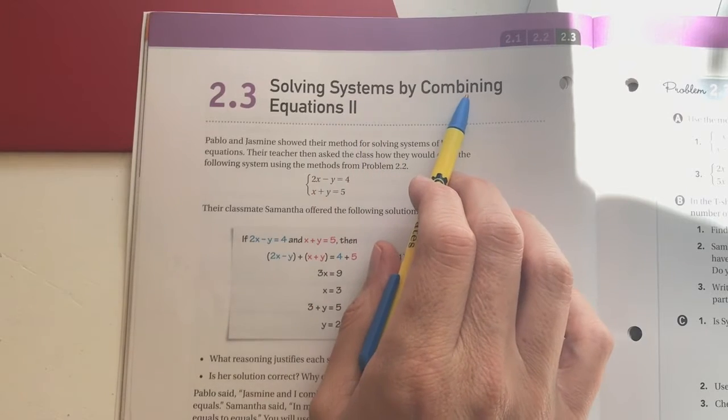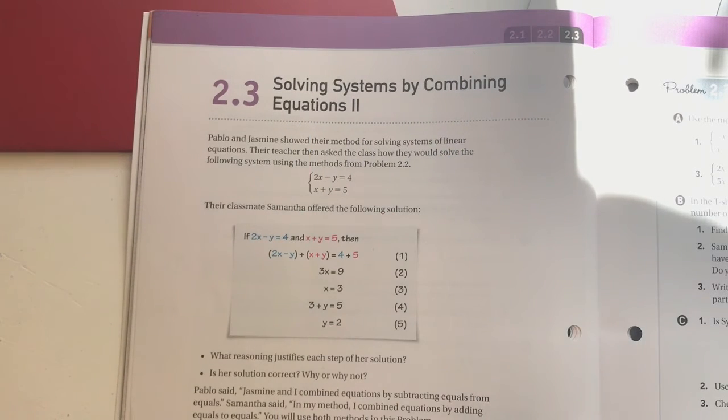We're going to be pushing into problem 2.3 today in our book, It's in the System. And we're going to explore that method of elimination that we came up with in 2.2. We'll use that strategy and approach today. Let's take a look. All right, solving systems by combining equations. That's that process of addition or subtraction, which we'll see here today.